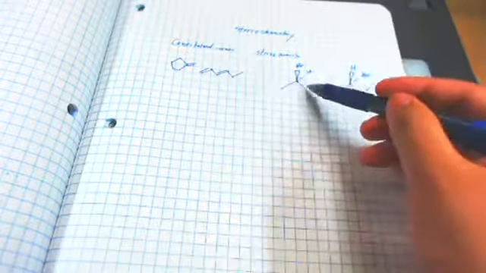So here's an example of that. Looking at these two structures right here, first off, same chemical formula, 1, 2, 3, 4 carbons.